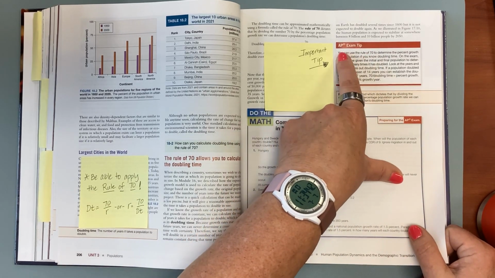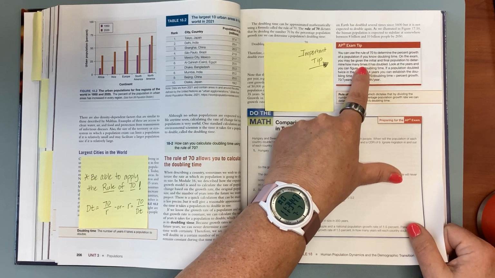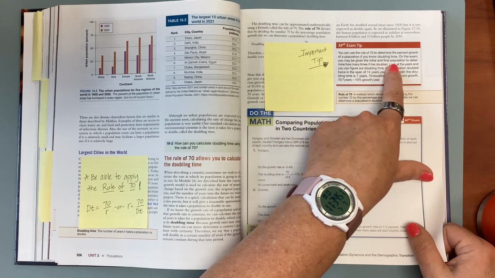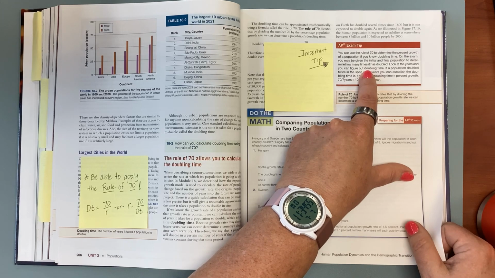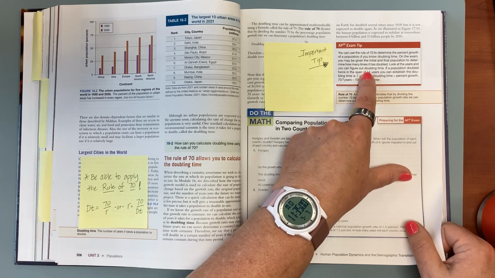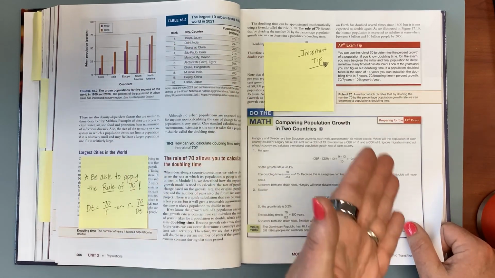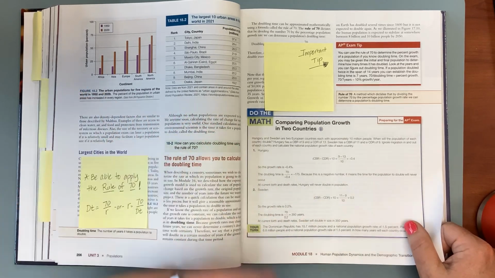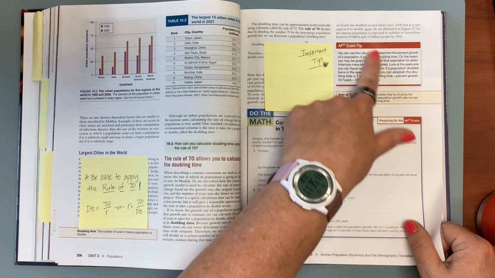And then an AP exam tip, I wanted to point out to you. On the exam, you might be given the initial population and the final population, and then you have to look at how many times it's actually doubled. So if it's a 200% increase, then you would say that the population doubled twice. And if it's got a doubling time of 7 years, then you would know that over 14 years, the population doubled twice. Okay, so make sure that you understand that.